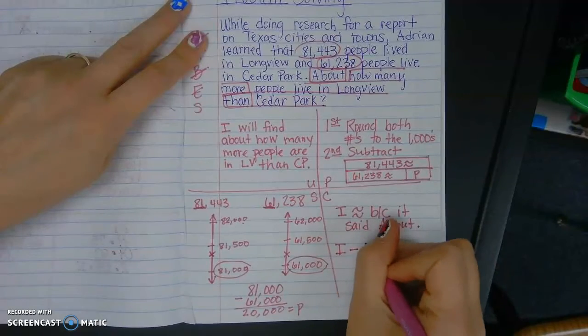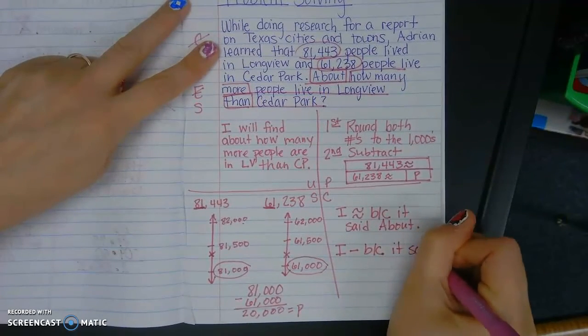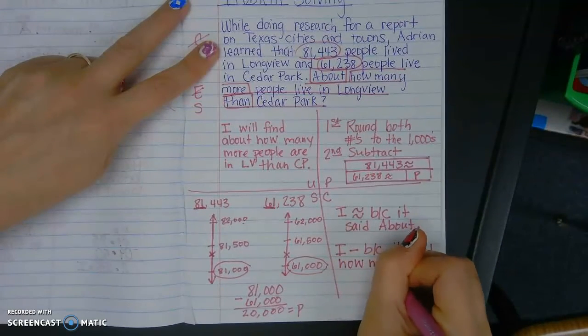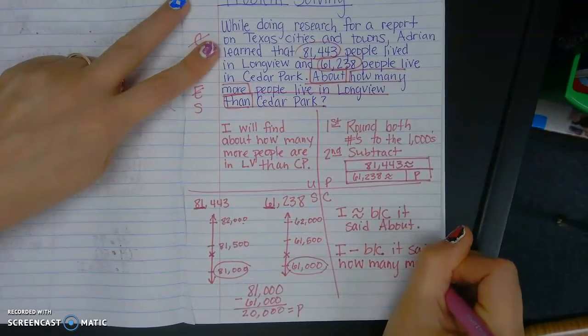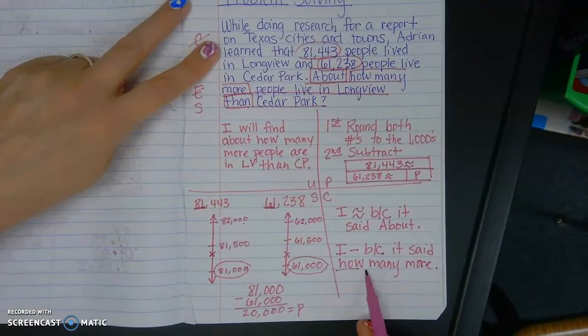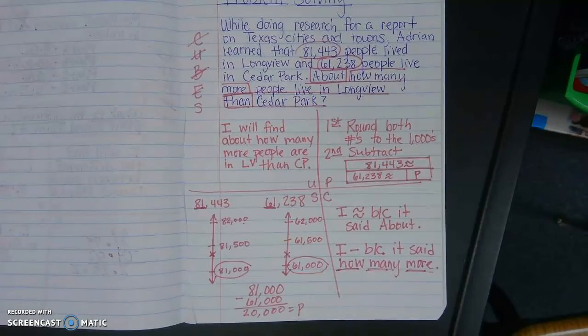I subtracted because it said how many more. If it just said how many, that wouldn't be a clue for anything. But because these three words were together, the three magic words, that tells me subtract, how many more. So that's a really good clue for you. So if you missed anything when you were solving, then change it and fix it so you have it in your notes for you.